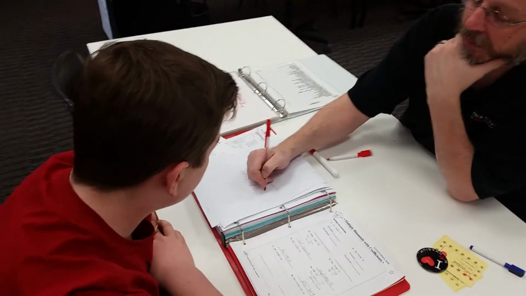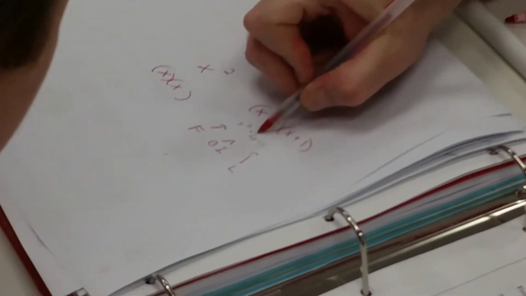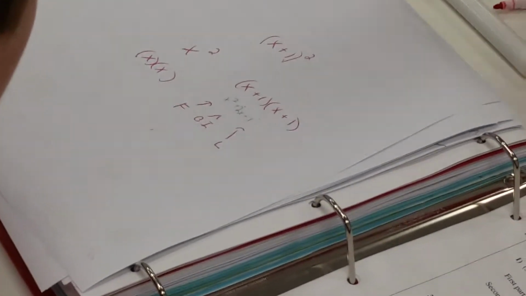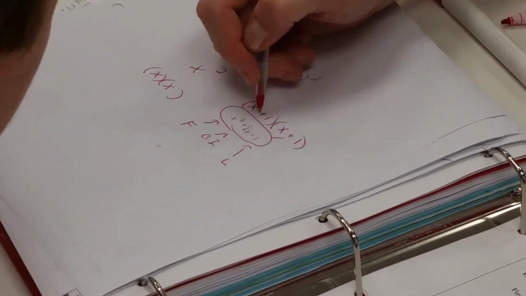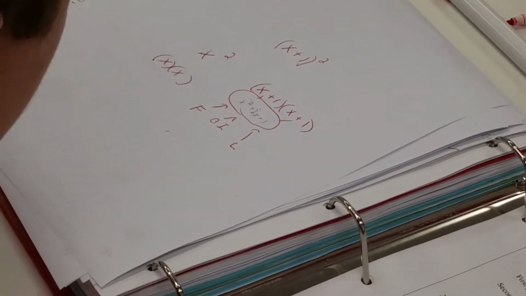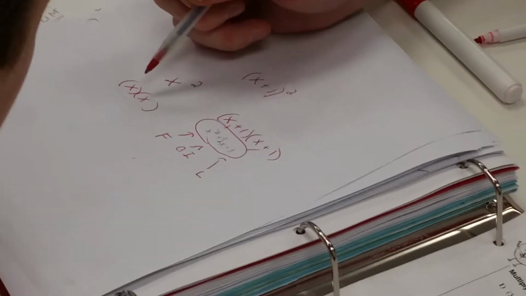And that term is going to be your L. F, OI, L. Because at some point, we're going to give you this and you have to break it down into two binomials. So in order to do that, you're going to have to unfoil it.